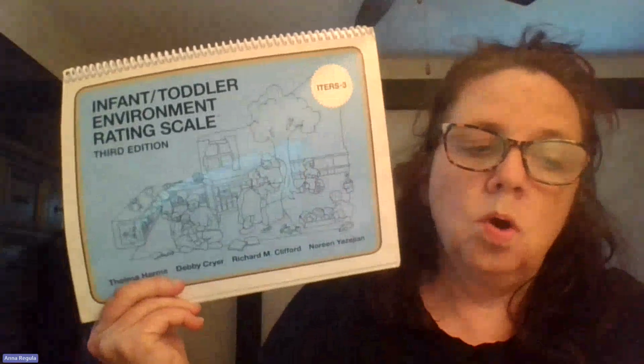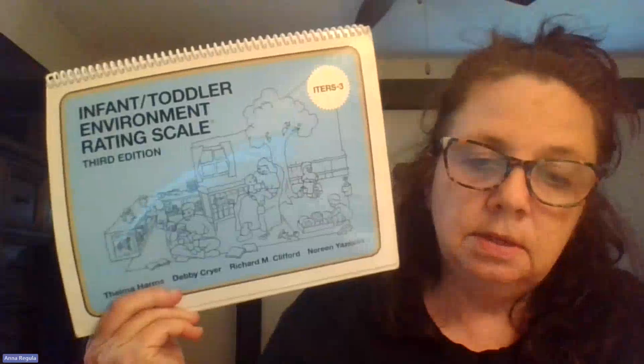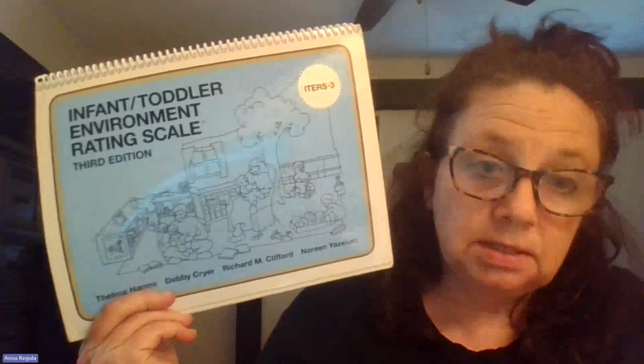Before we go on to that though, I want to clarify something about the ITERS. One person said, when I spoke of it as an instrument, I needed to clarify that an instrument, in terms of observations and assessments, is something like a rating scale. That's an instrument that you can apply or complete or conduct in a classroom to get a rating.